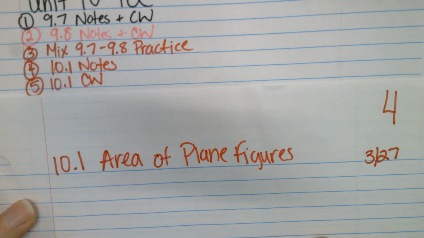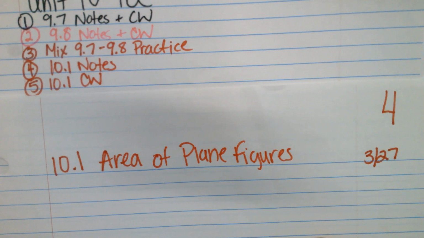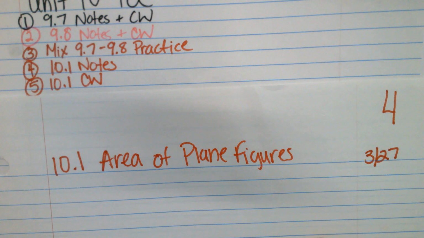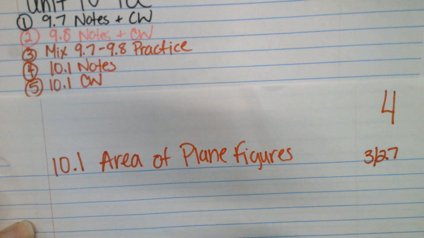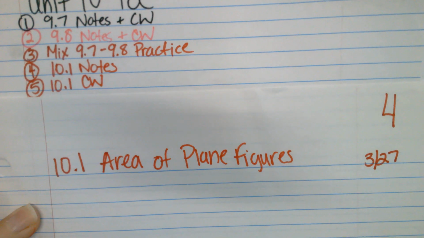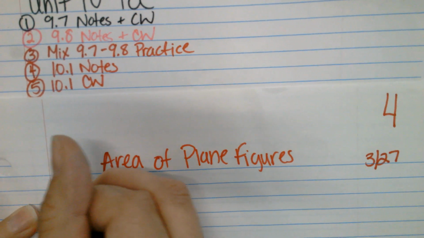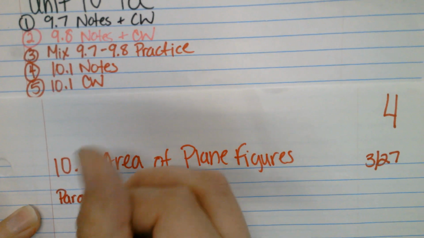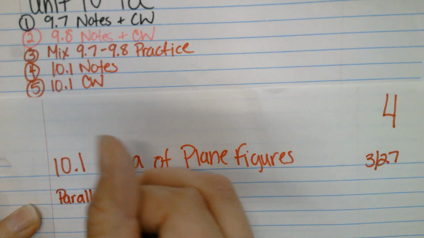So we're specifically talking about rectangles, parallelograms, triangles, and trapezoids and all that stuff. So we're going to start with a parallelogram, okay? Does anyone know the area of a parallelogram? 360? Not even. That's the total number of degrees. Parallelogram.